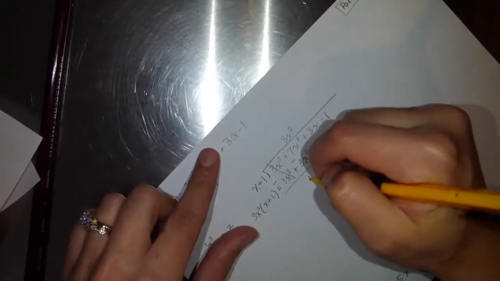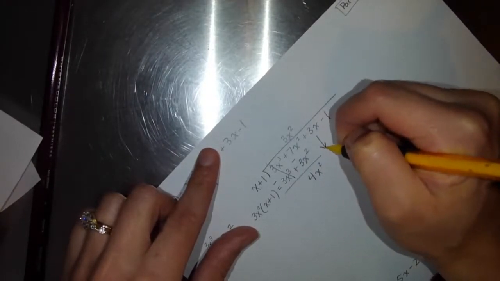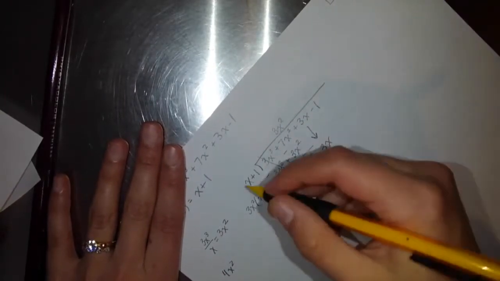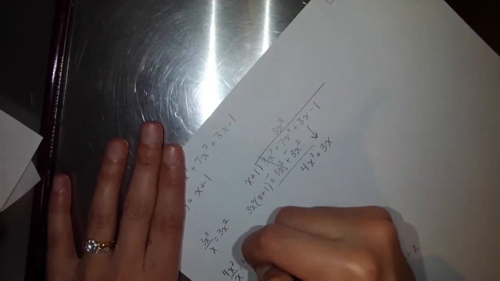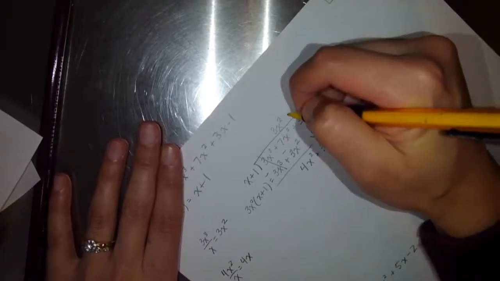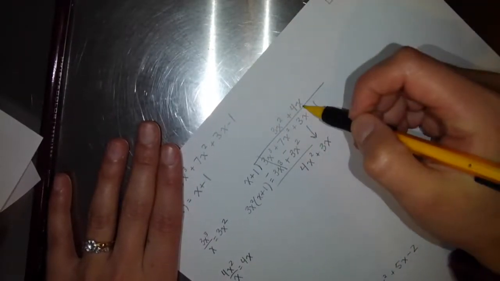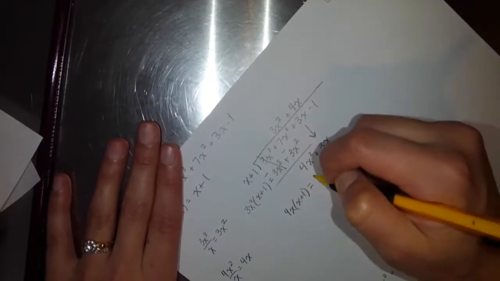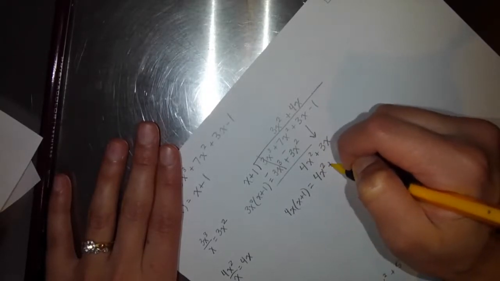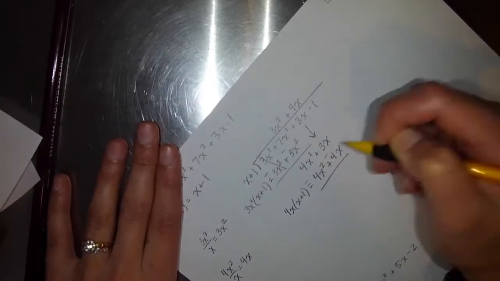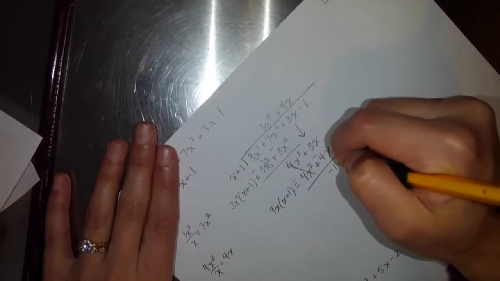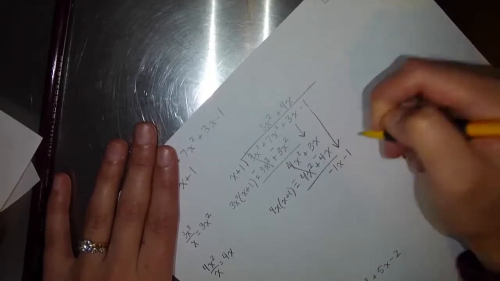When I subtract, the first term should always cancel. 7 minus 3 is 4. And we bring down our next term. So now 4x squared divided by x would be 4x. So that's my next number here. And then that's what I'll multiply here. So 4x times x plus 1 would give us 4x squared plus 4x. And we subtract. Those will cancel. 3 minus 4 is negative 1x. Bring down the next one.